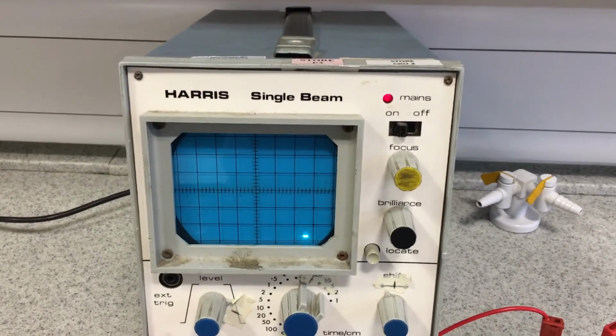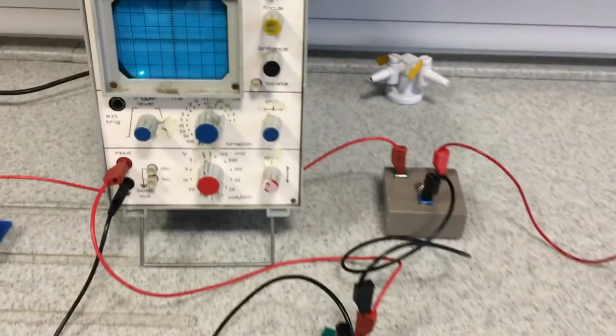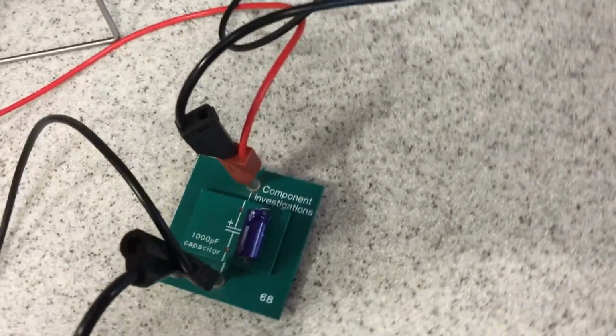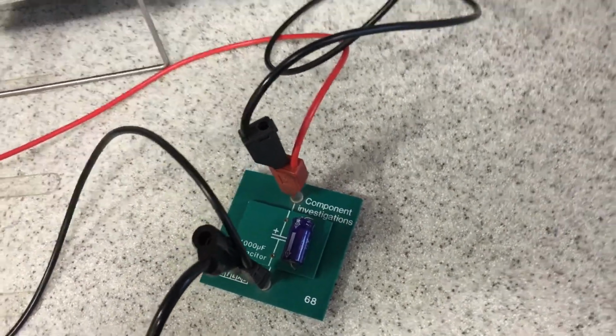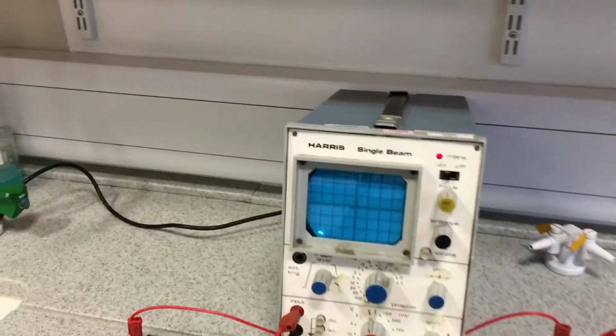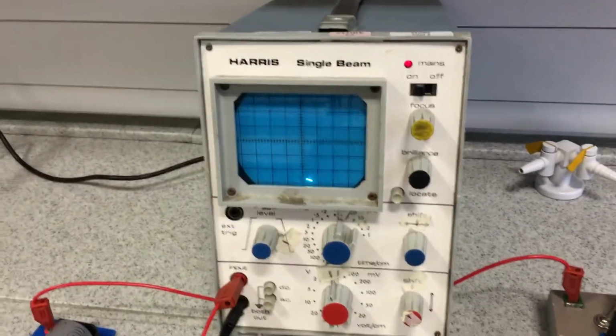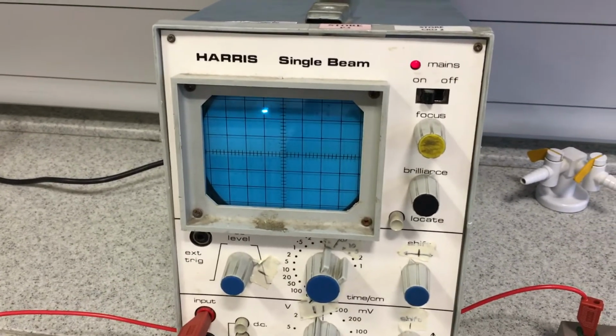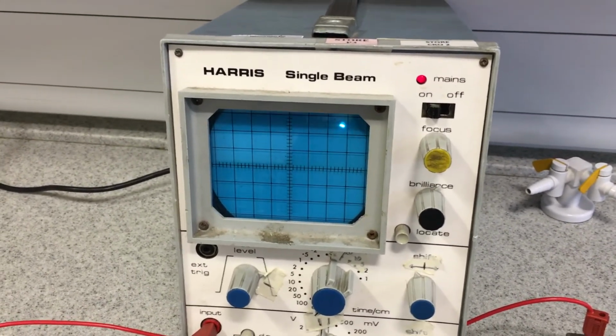That's representing 0 volts. Now, as I charge up the capacitor, it's a 1000 microfarad capacitor. As I charge it up through this variable resistor, a 1 kilo ohm variable resistor, let's watch what happens to the trace on the screen. So I'm ready to charge it up, and there we go.